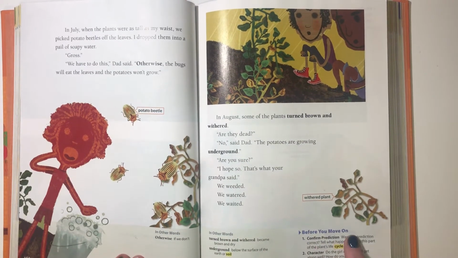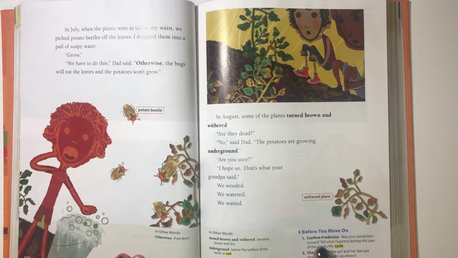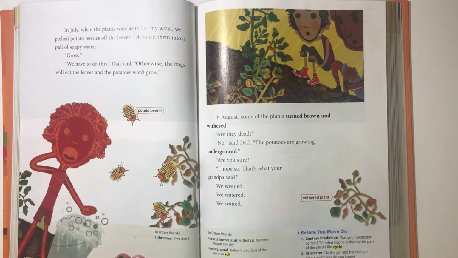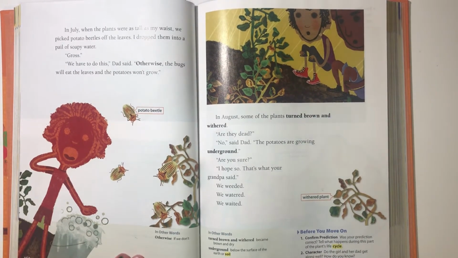So before you move on, get your paper and pencil ready. We're not confirming a prediction. We're going to talk about characters. Do the girl and her dad get along well? How do you know?